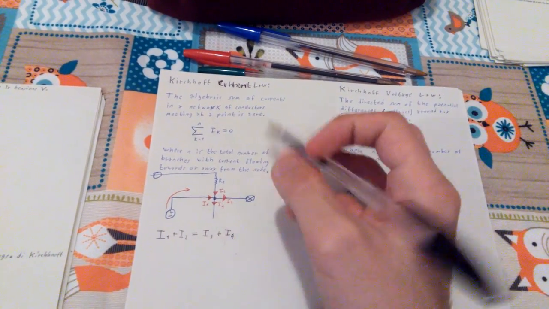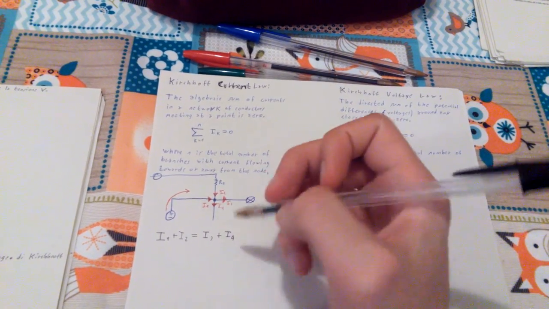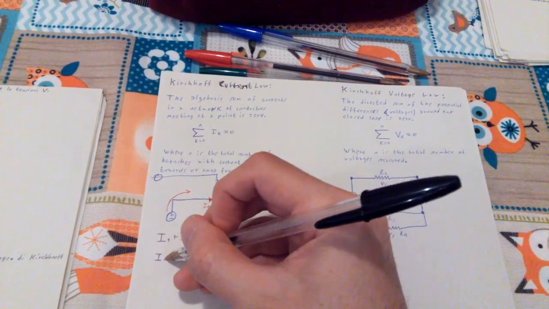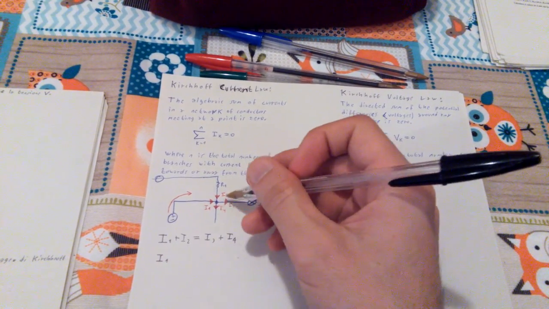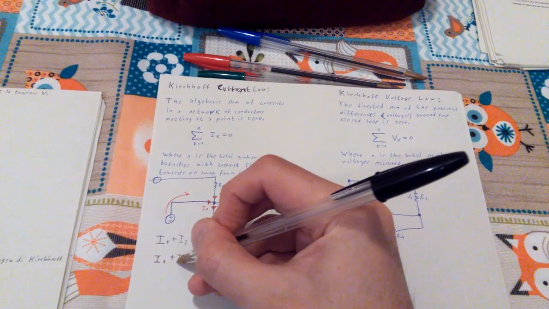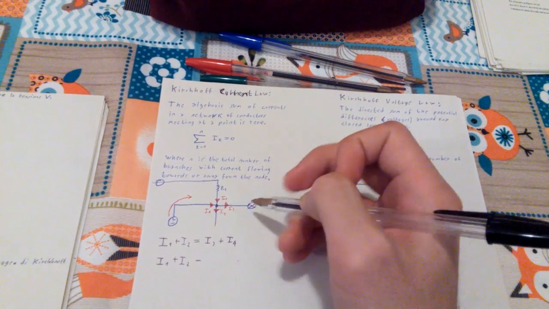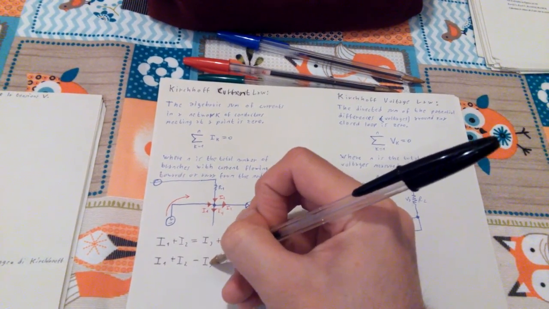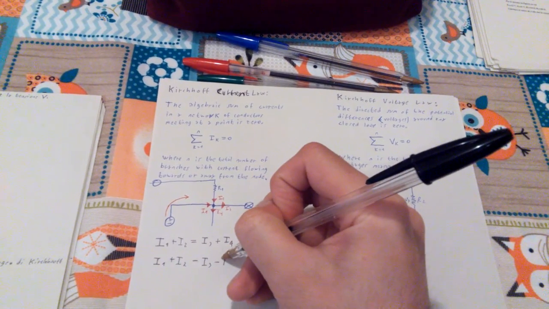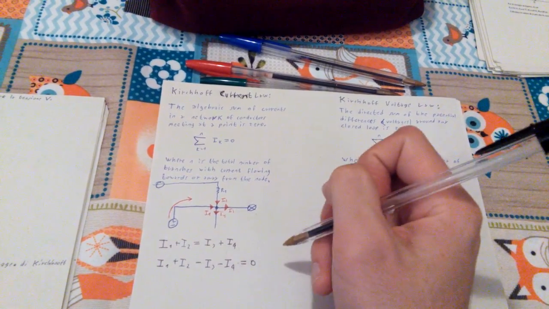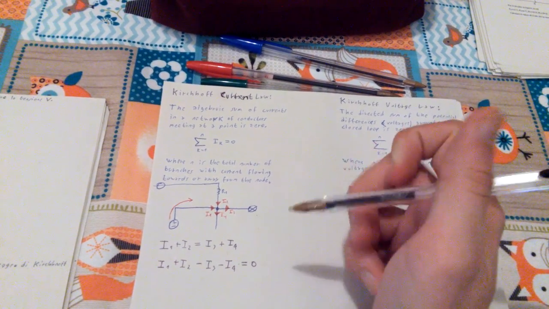Then, if we apply this definition, we have I1 plus I2 minus I3, because it's exiting the node, minus I4, is equal to 0.